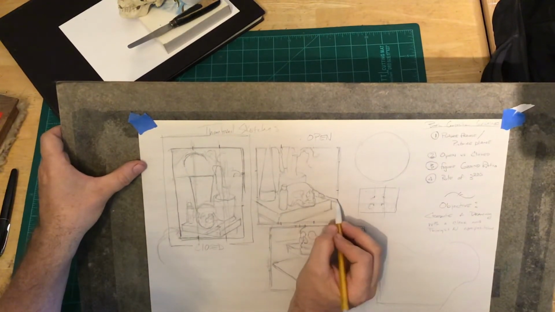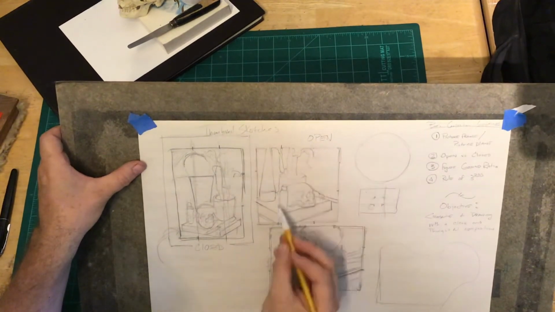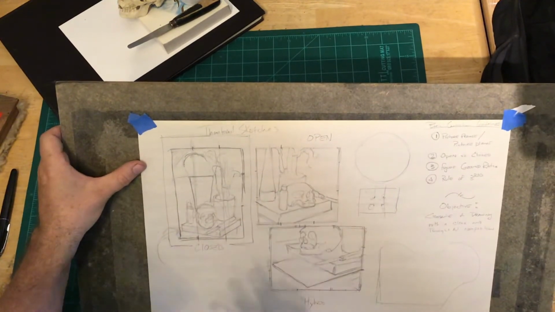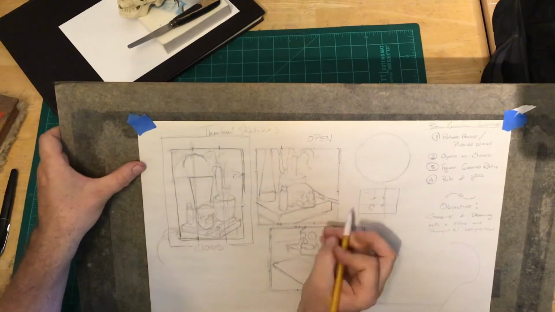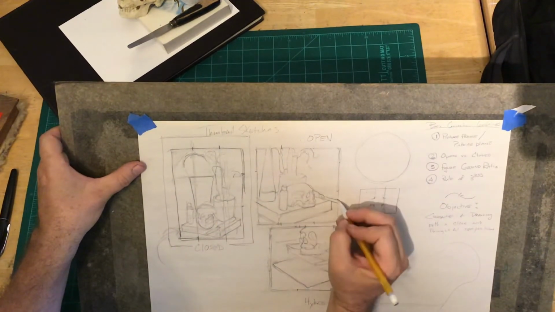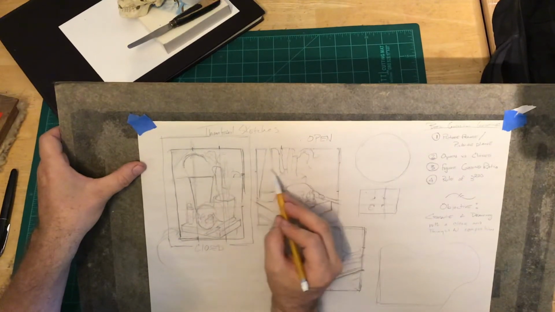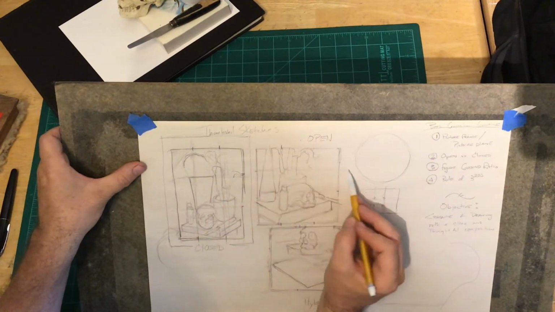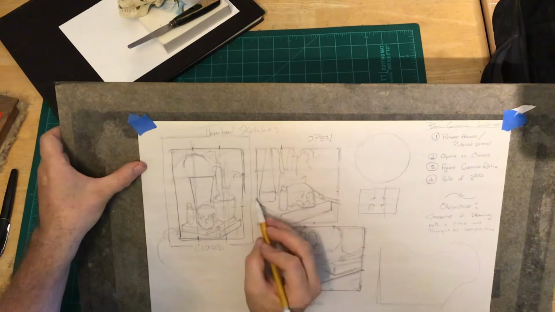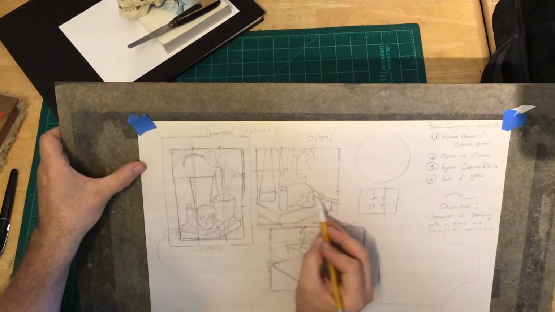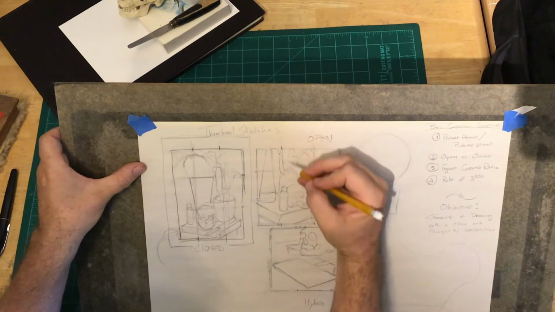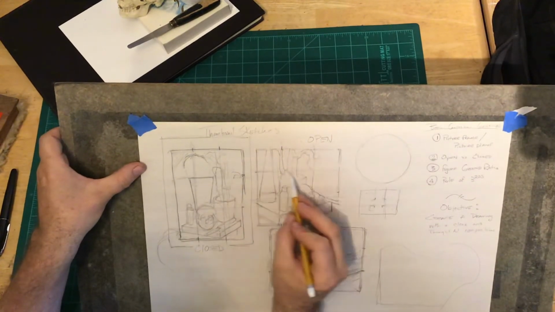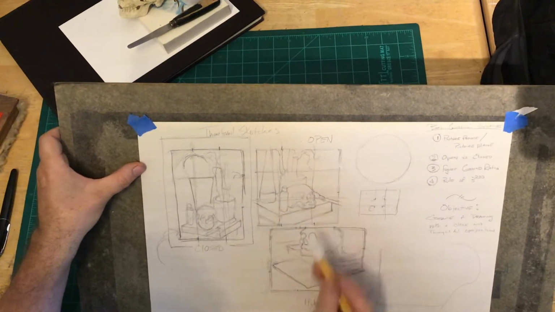This one, this is an open composition. So what happens when you create an open composition is that you're pushing objects off the picture frame. Here's my rule of thirds right here. God, that was way off. Here, here, and here. So things that are working well here.